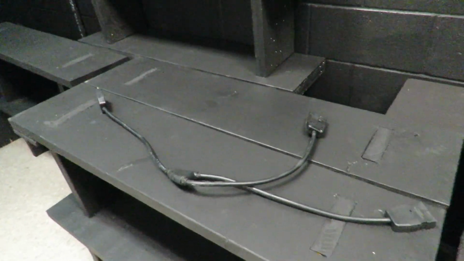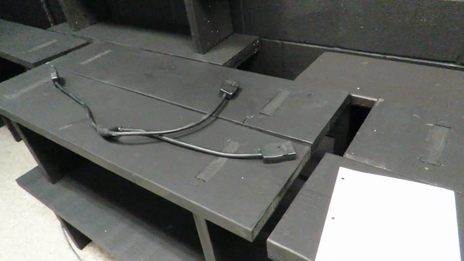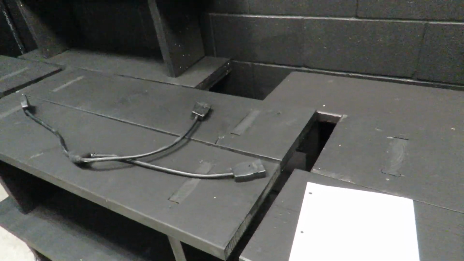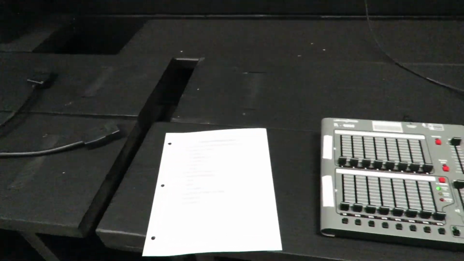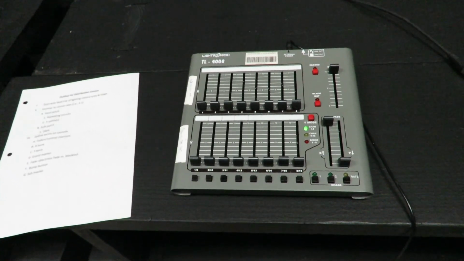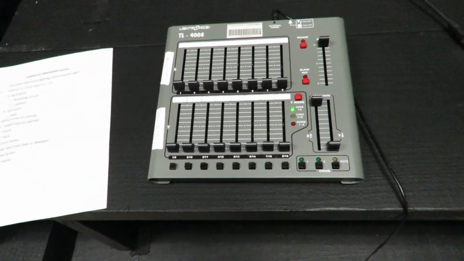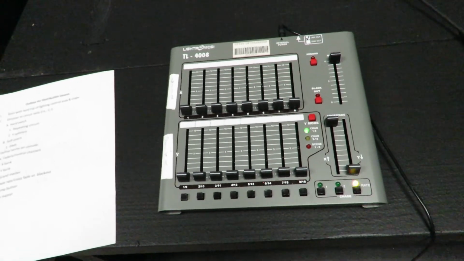I'm going to show you the very basic lighting system that we use in the studio theater. It's specifically going to be this little Litetronics LT4008 board, and this is as basic as it gets.